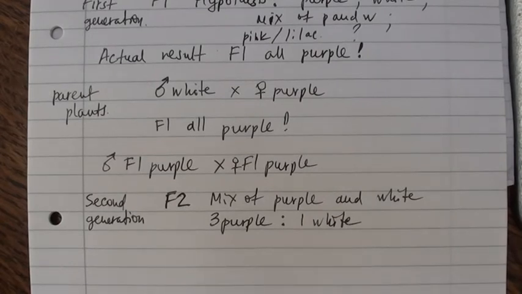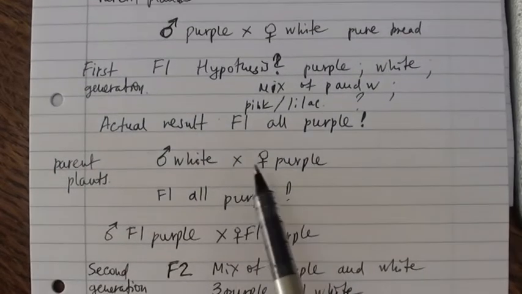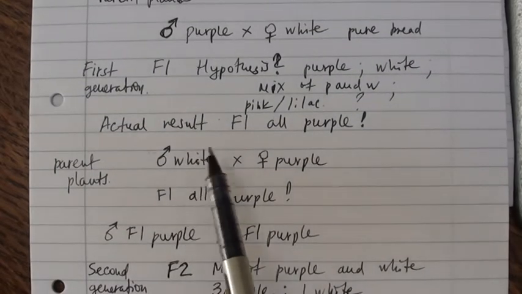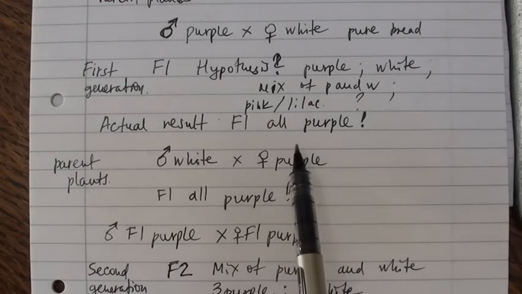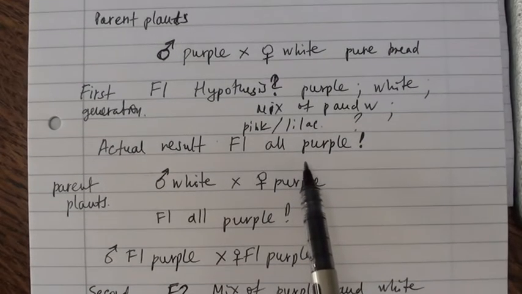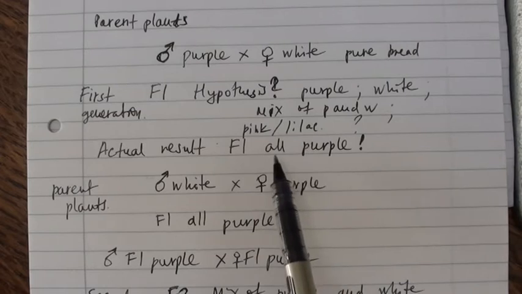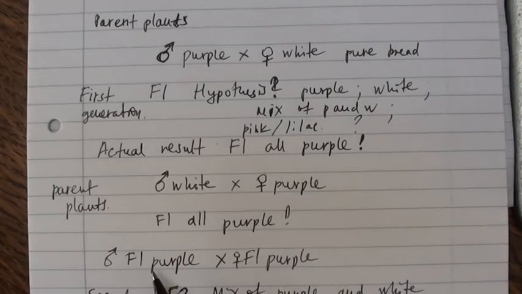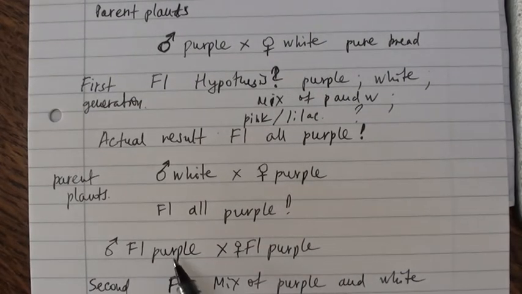And again, he took it a little bit further, because he thought to himself, well, what does that actually mean? What it means is that if my first generation plants were all purple, somehow inside those F1 plants, the information about white was hidden, right?